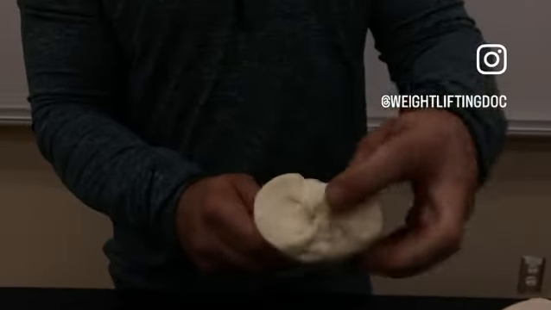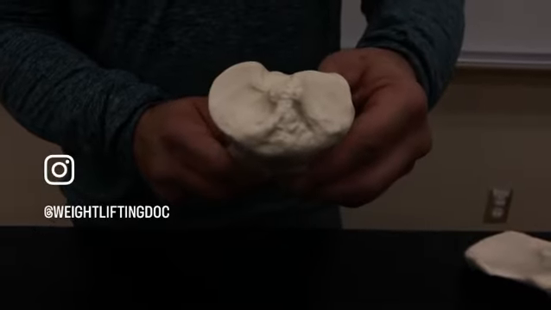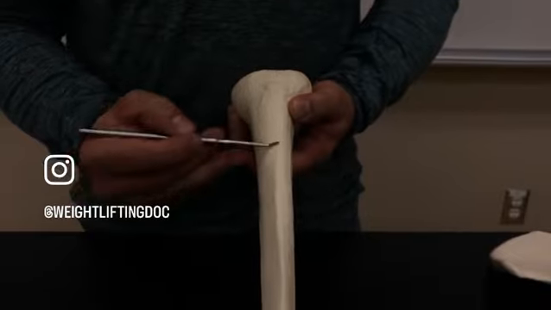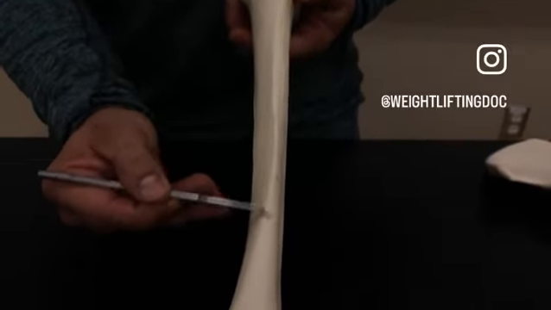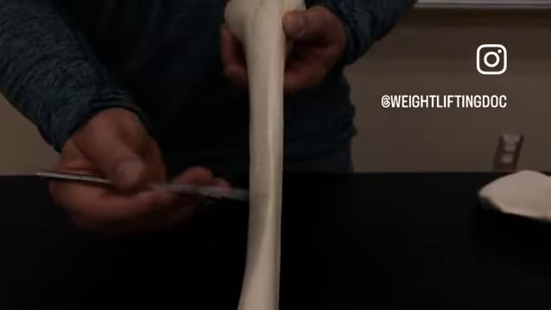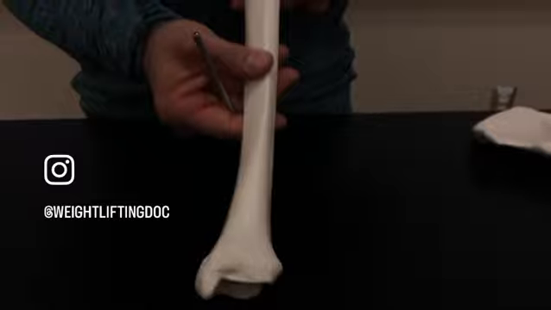If we look at the top, this thing here is called the intercondylar eminence, which fits in that intercondylar fossa. As we come down the front, we've got this crest of bone here. This is called the anterior crest, sometimes called the anterior border. And we already said medial malleolus, that takes care of the tibia.